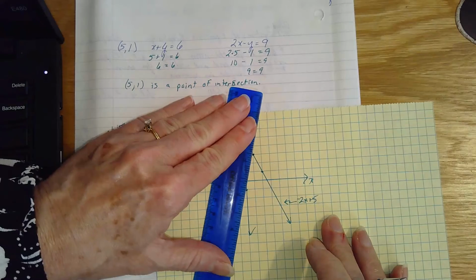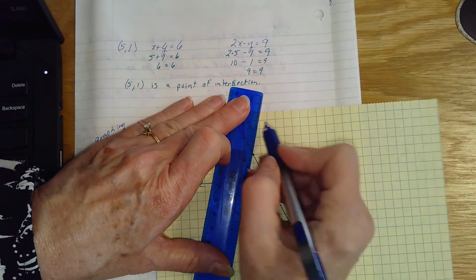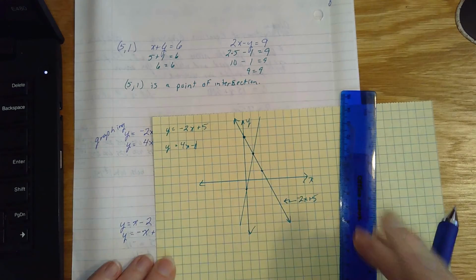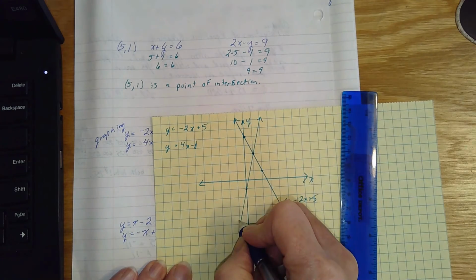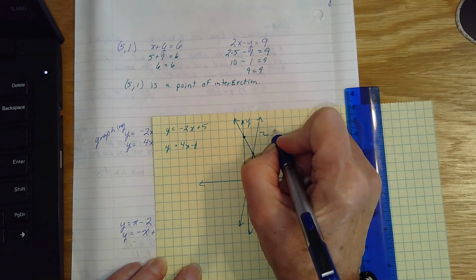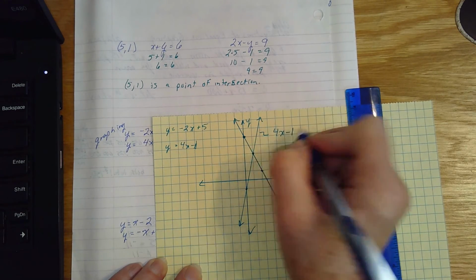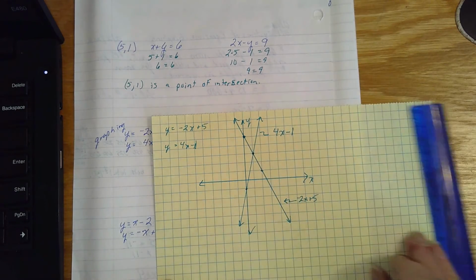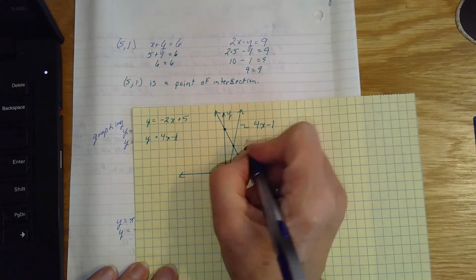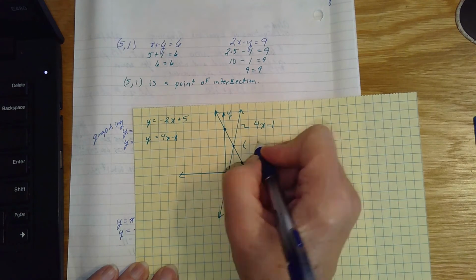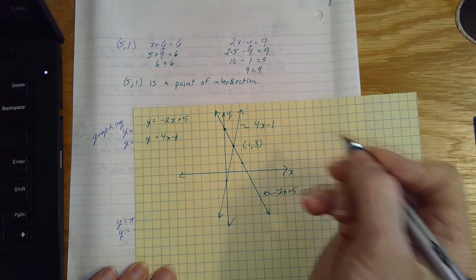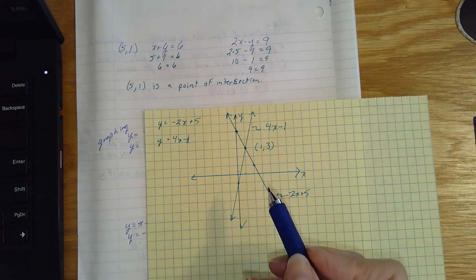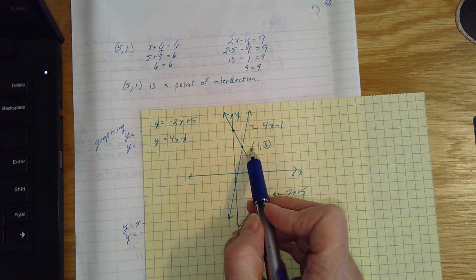And we can actually see the point of intersection already. And this line is 4x minus 1. You can see it's got a very steep positive slope. And the point of intersection is at (1, 3). So we would have to conclude that this is a point of intersection.